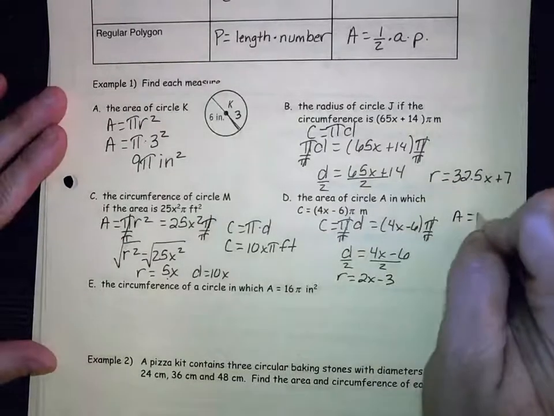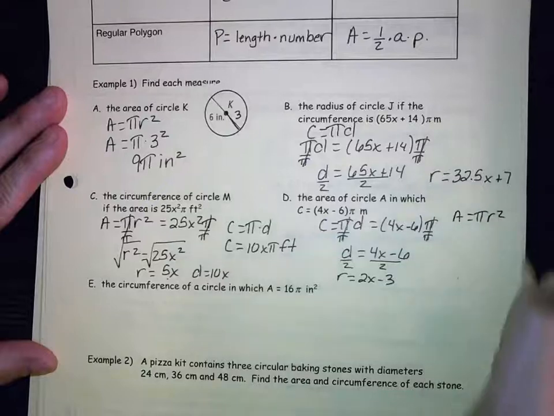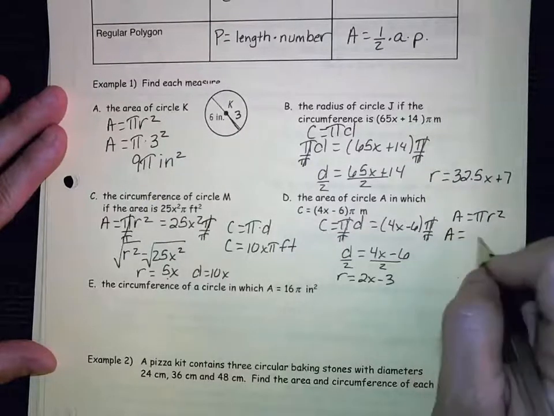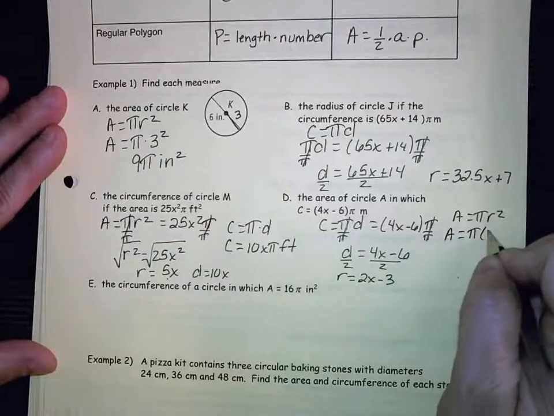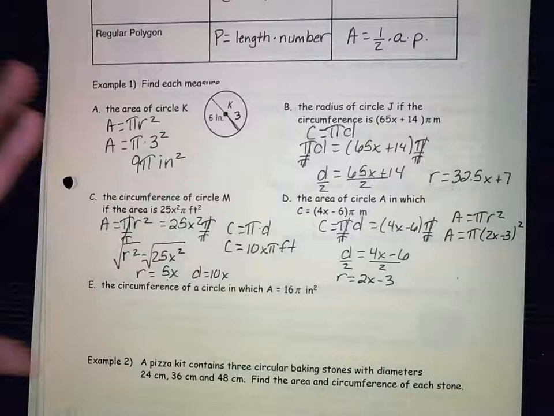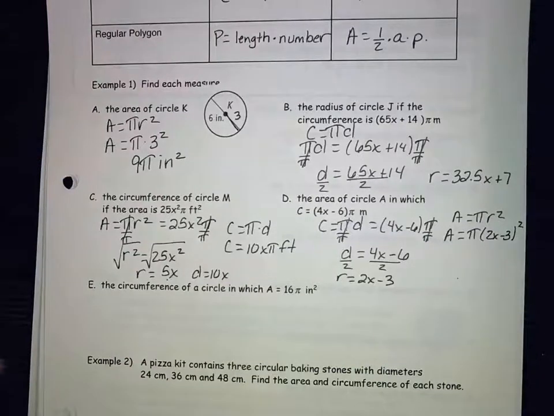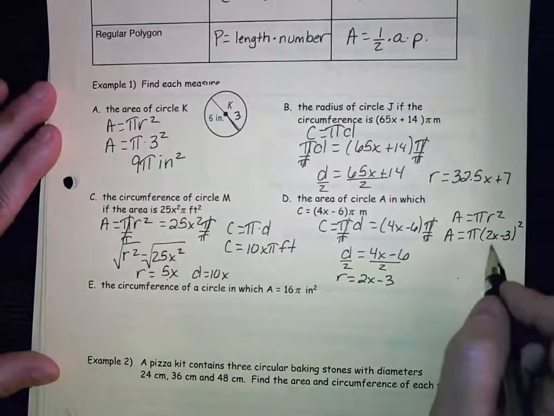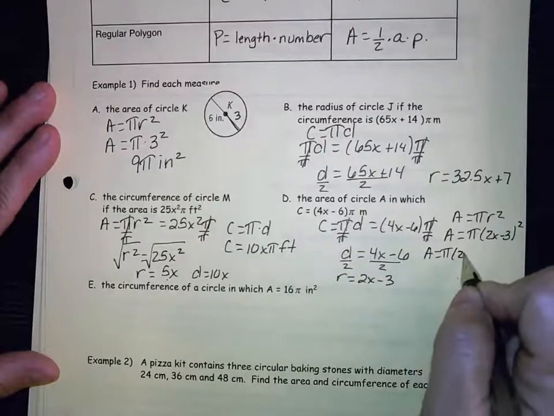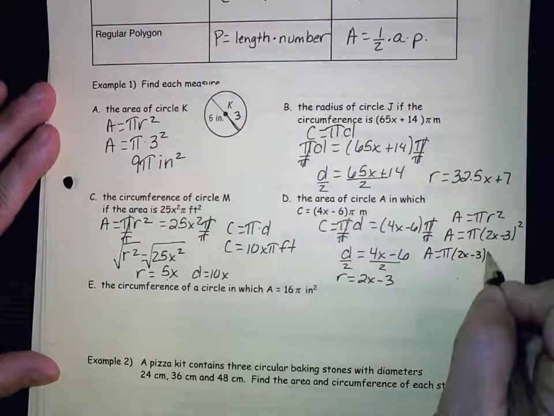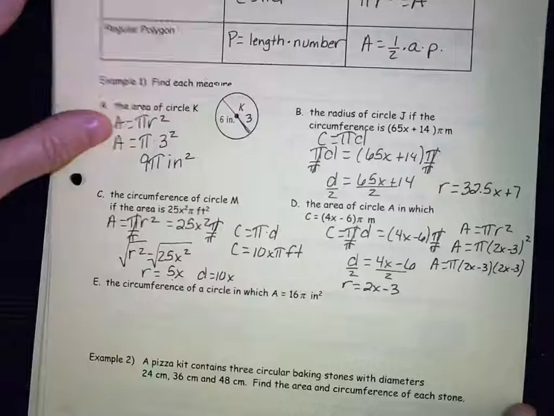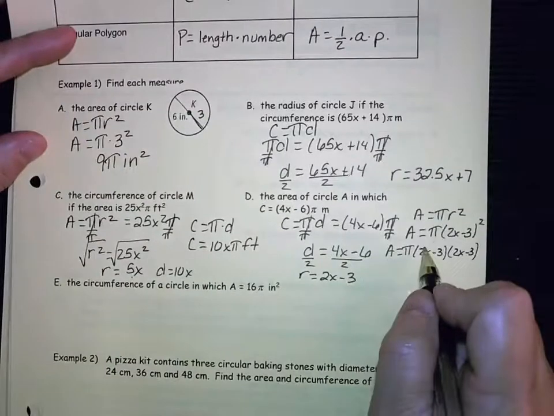Using that, we're going to put that into area is pi r squared. So area is pi times 2x minus 3 squared. For that, I'm going to write it as 2x minus 3 times 2x minus 3. And we need to FOIL this.